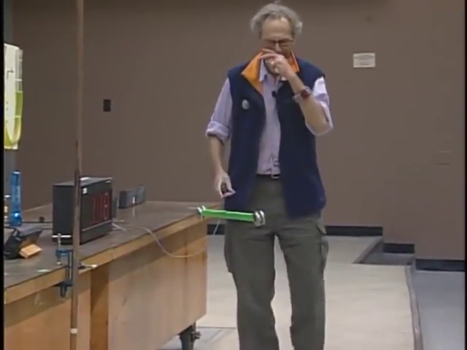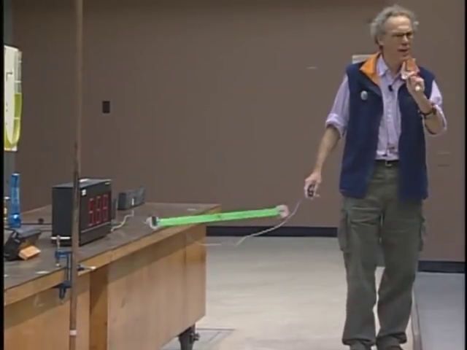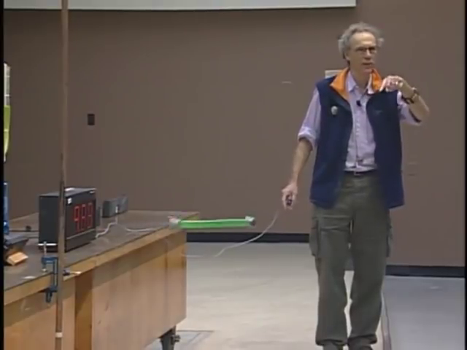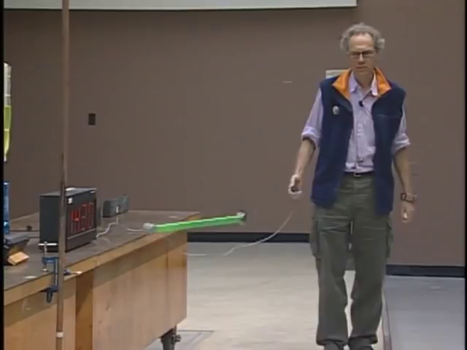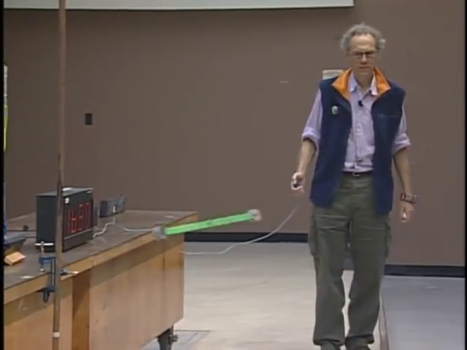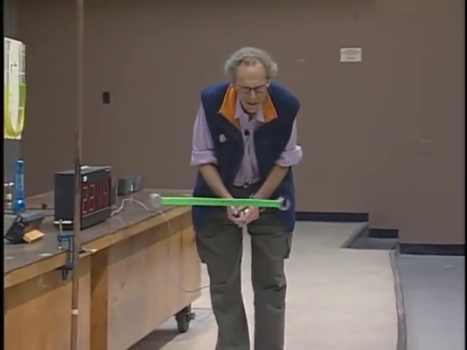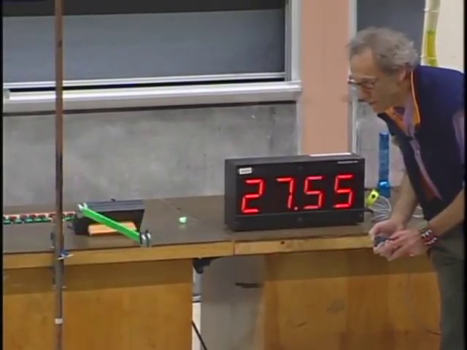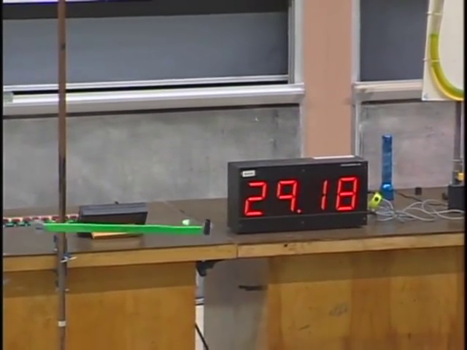No! So now it has to go back to its stopping. It has to make 20 rotations now. 20 rotations in 30 seconds. 10 back to equilibrium, and then 10 to come to a halt. This is going to be your Thanksgiving farewell demonstration. No! 29.2. Fantastic.